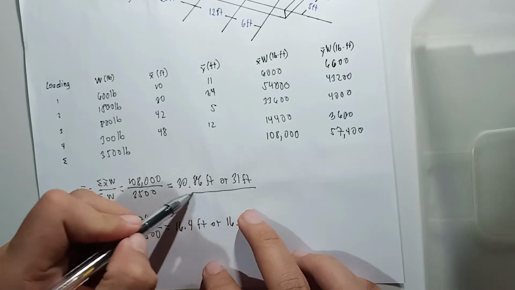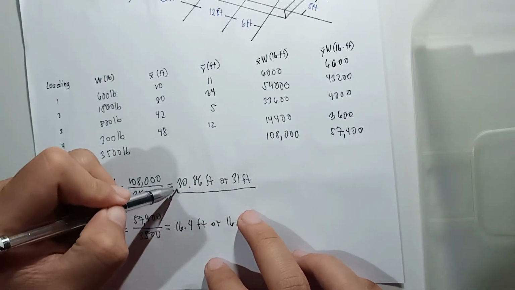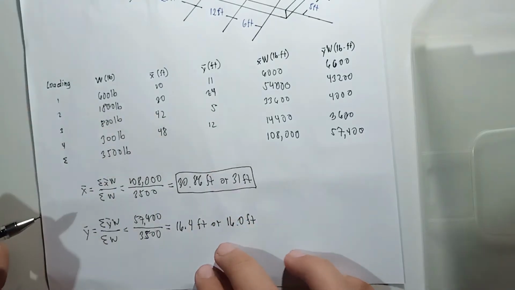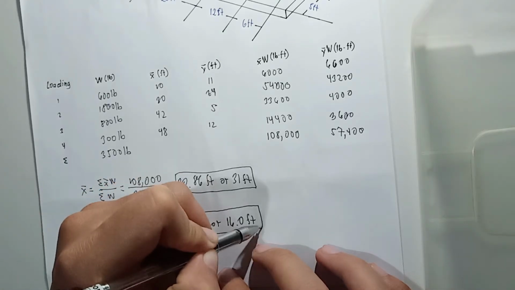The final answer for X bar is 30.86 or 31 feet, and for Y bar is 16.4 feet or 16 feet.